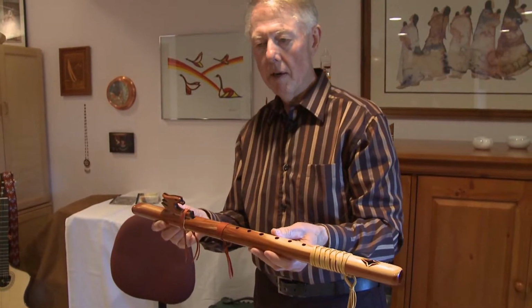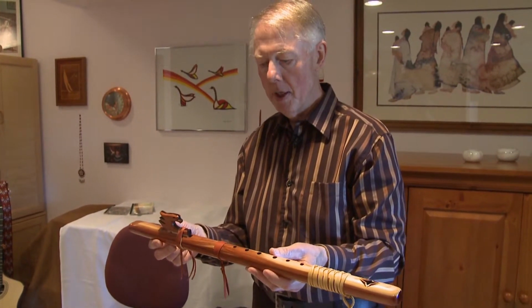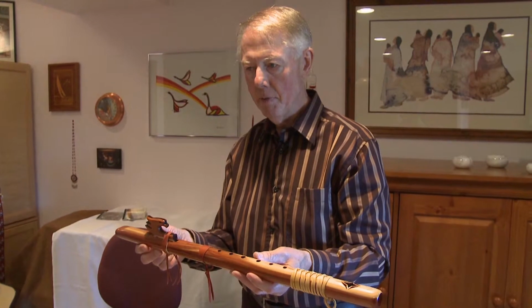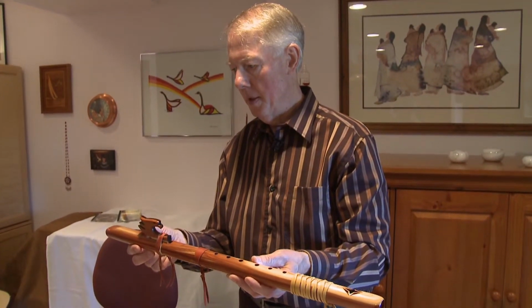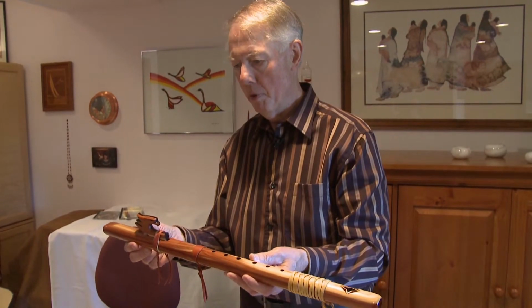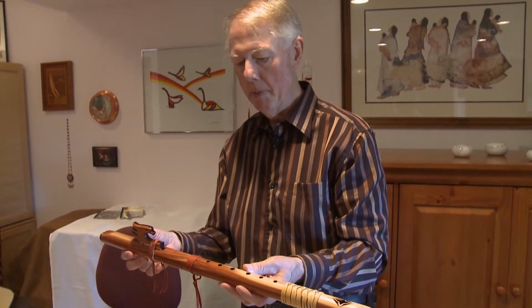This is hand carved by Odell Borg, who is a fine flute maker. I have flutes from 3 or 4 other flute makers on the table here.